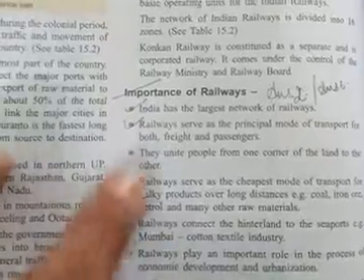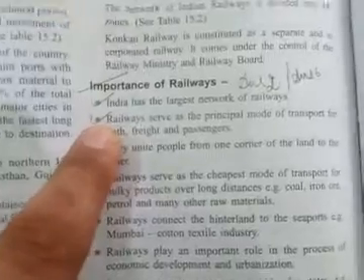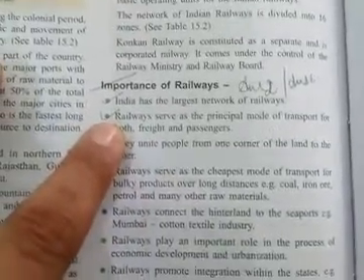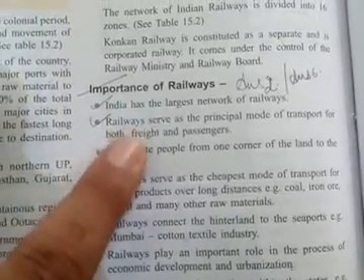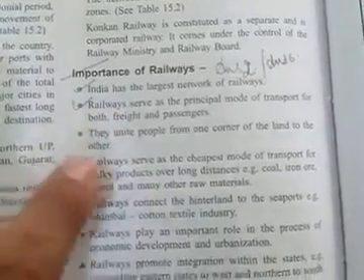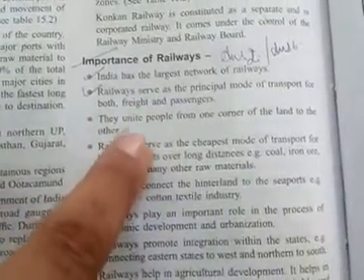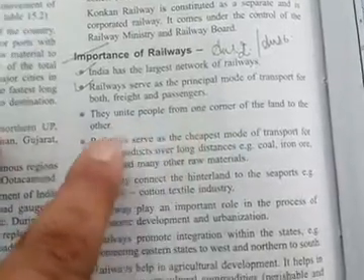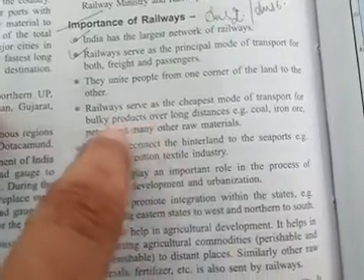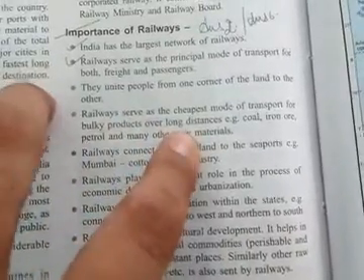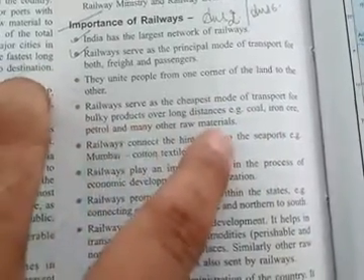So if we talk about the importance of the railways, I have pointed out some points which are very important for examination preparation. India has the largest network of railways. Railways serve as the principal mode of transport for both freight and passengers. Freight means carrying goods and such. They unite people from one corner of the land to the other. Railways serve as the cheapest mode of transport for bulky products, meaning big, heavy products, over long distances, for example coal, iron ore, petrol and many others.